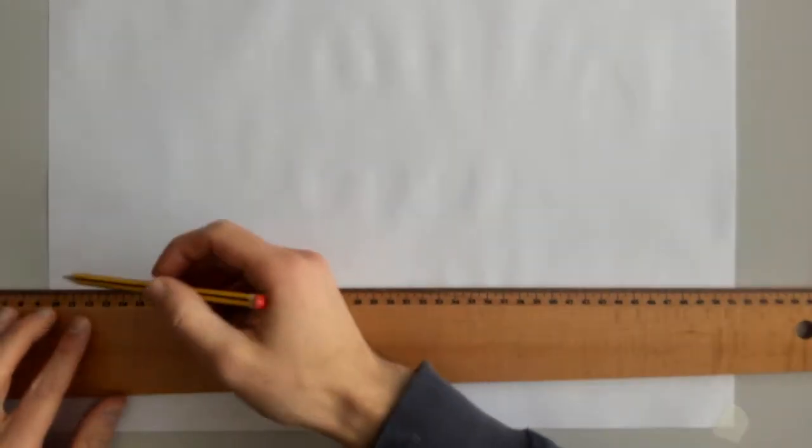So to start the question, I'm going to draw out the elevation and end view. The first thing I do is draw my XY line for my elevation and end view to fit on. The next thing I'll do is draw a box to actually fit my views inside.